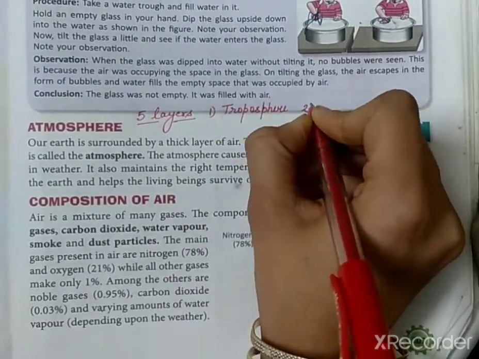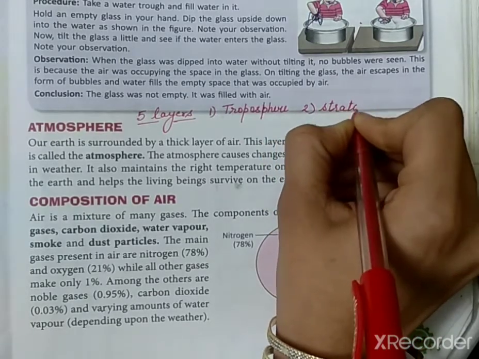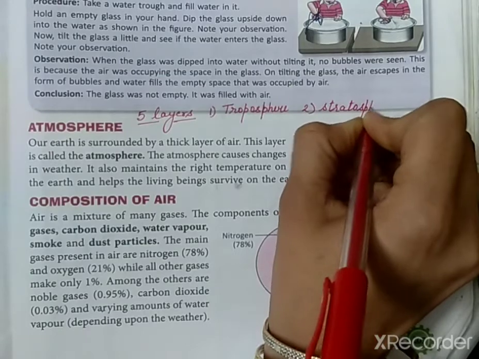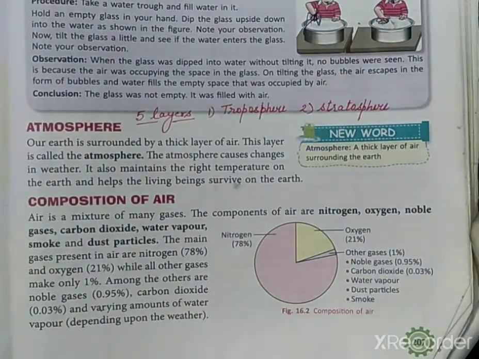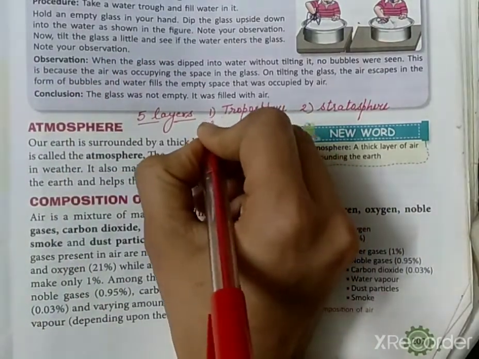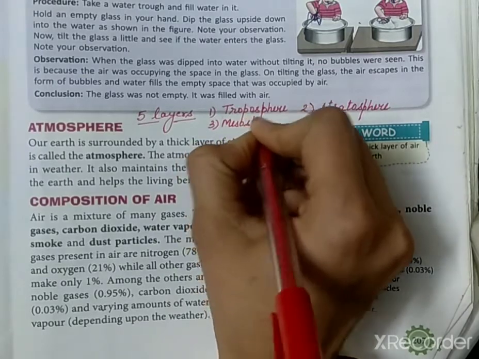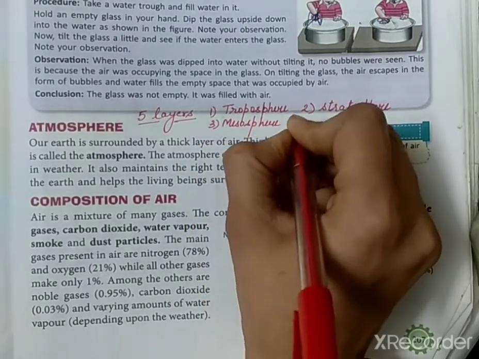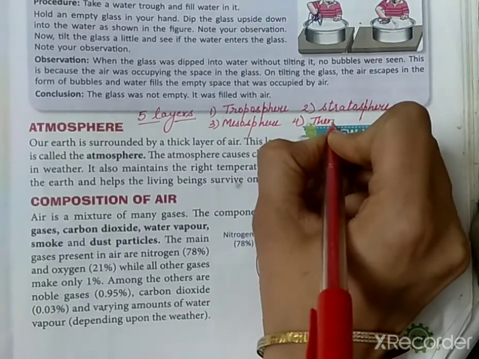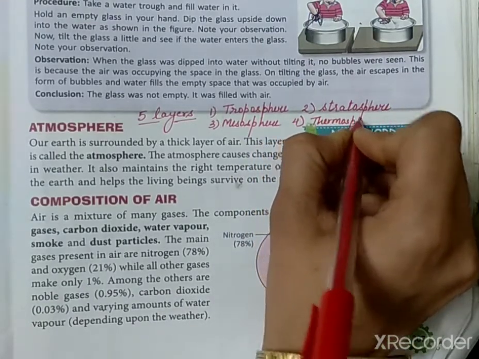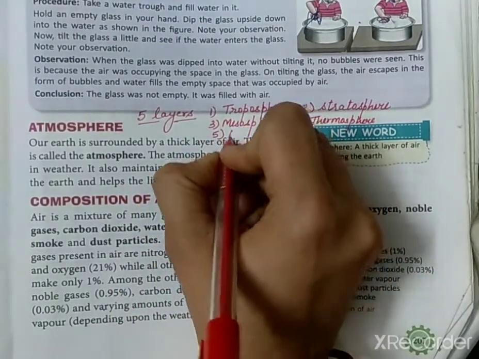The second layer is the stratosphere. The third layer is the mesosphere. The fourth layer is the thermosphere. And the fifth one is the exosphere.